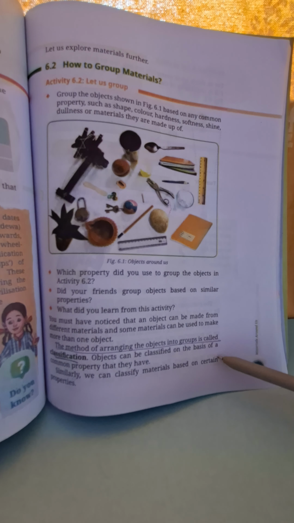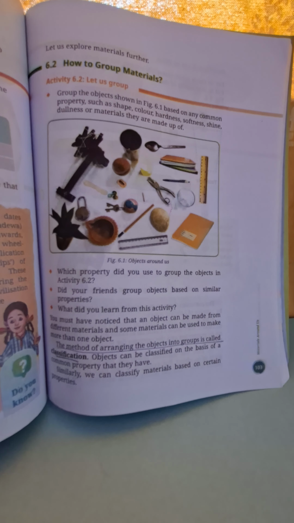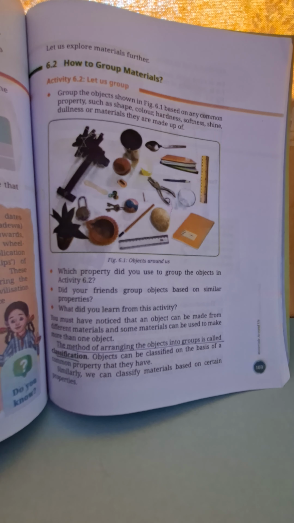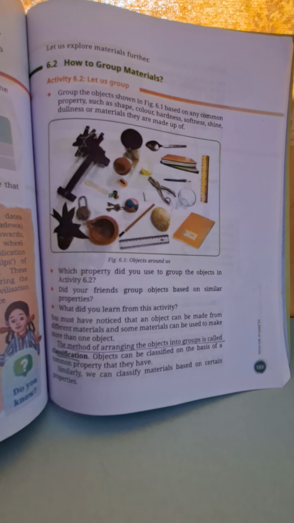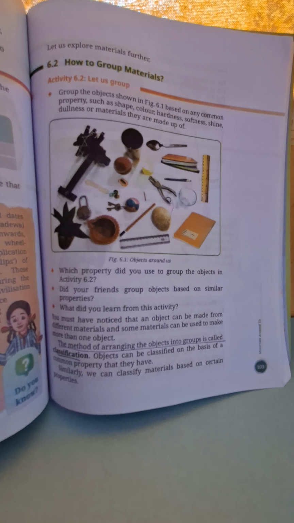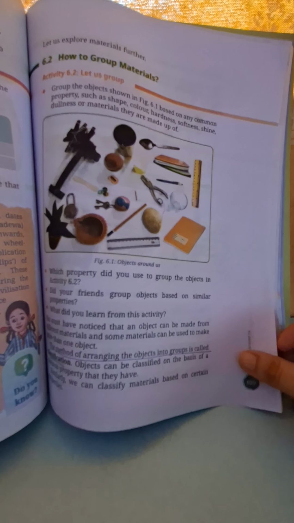See, as I told you, color, hardness, softness, solubility, density, transparency, these are all the properties on the basis of which we can classify or organize or group the materials. These properties again then help us in finding out the right material for making an object. So that is exactly the purpose of classification of materials. Okay, then we come to the next topic.